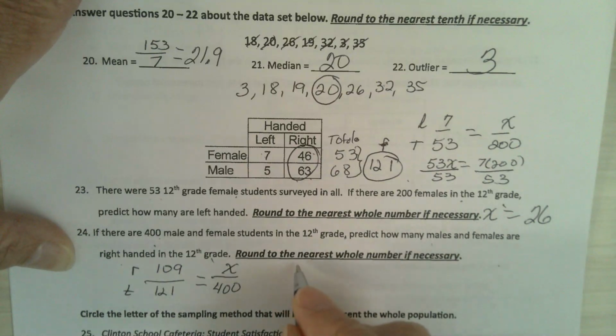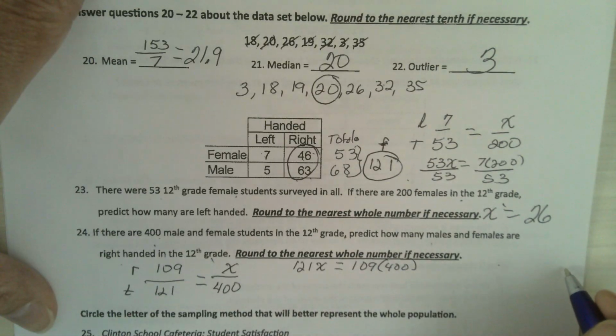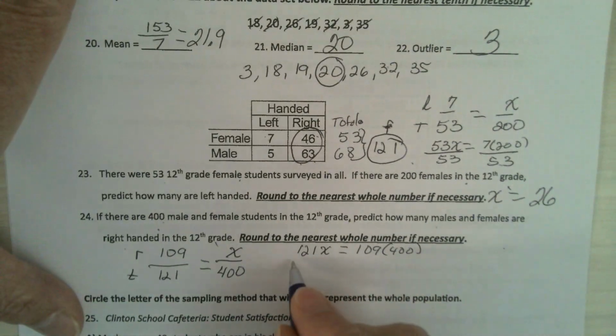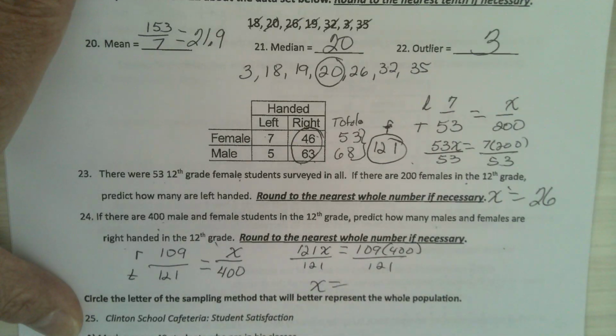All right, so you have 121 times x equals 109 times 400. Then you're going to divide both sides by 121.